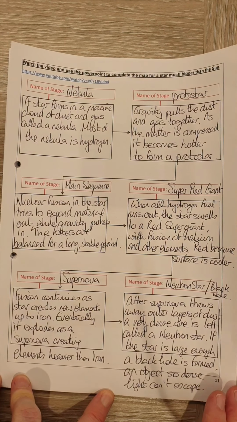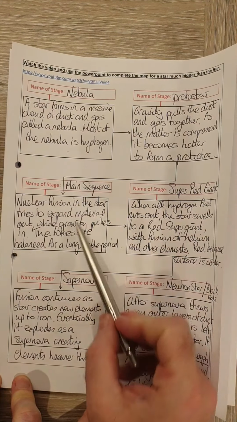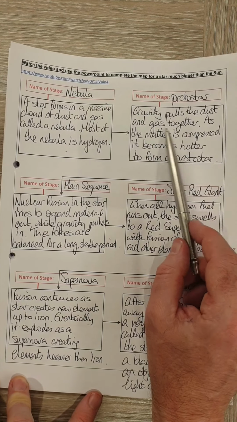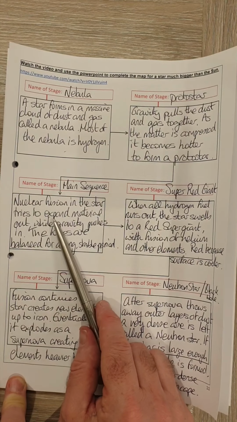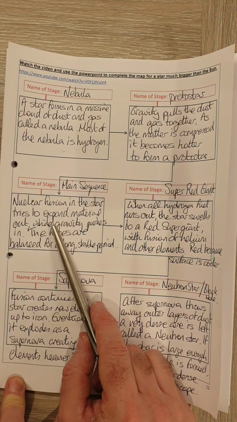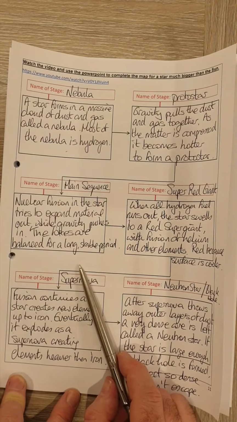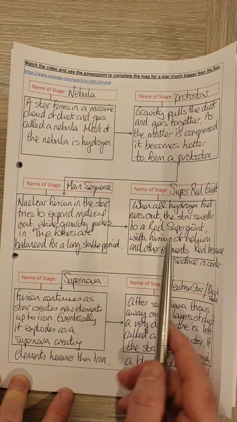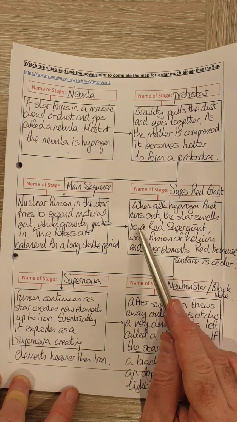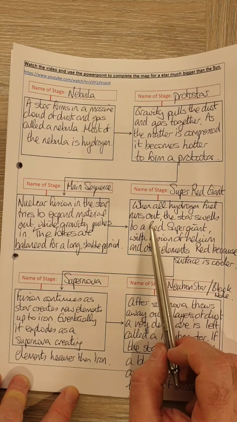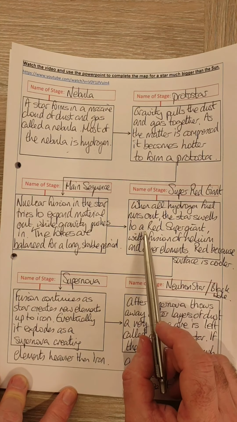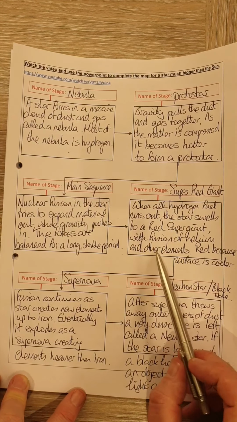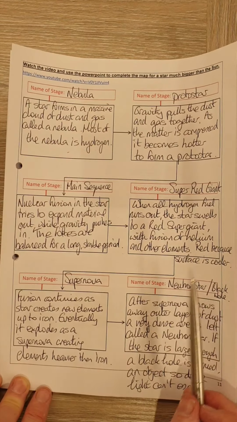Now, when we've got stars that are very much bigger than the sun, the first three stages are pretty much the same. We have a nebula, then gravity pulls the gas and dust particles together to form a protostar, and eventually with nuclear fusion pushing outwards and gravity pushing inwards, the star enters its main sequence, this long period where the star is stable. However, in this case, because it's a much more massive star, when the hydrogen fuel runs out, the star swells even larger than a star the size of our sun to something called a red supergiant. But again, it has the red color because the surface of this is cooler.